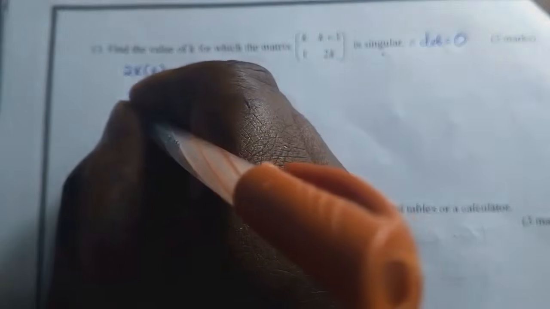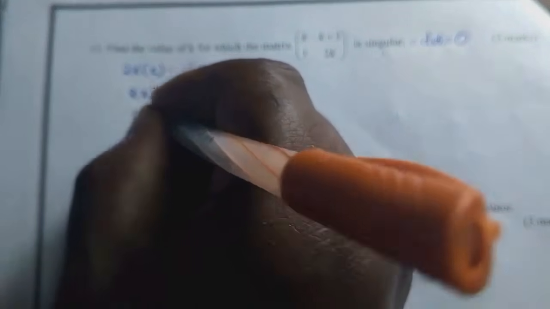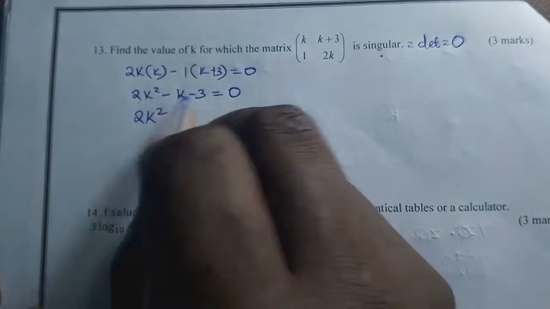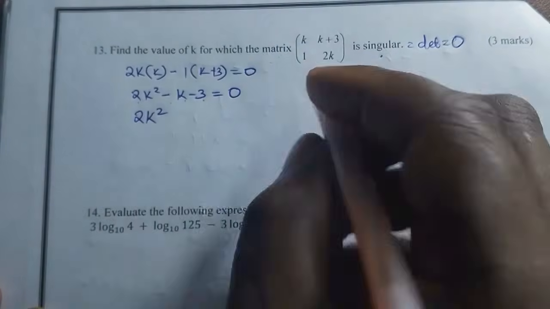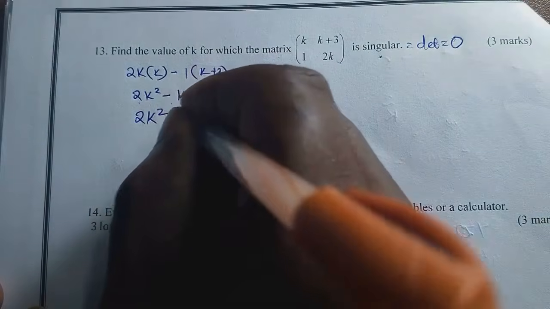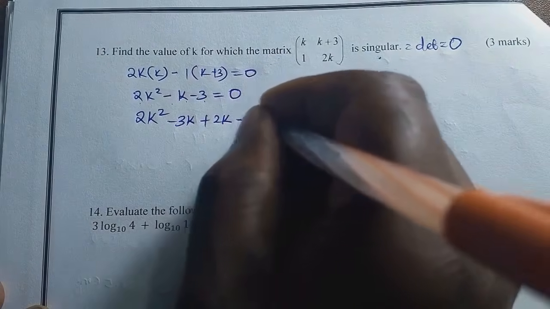Using the factor method, we can see that for 2k squared, the product is negative 6, and the sum is negative 1. So we can use 2 and 3. That's 2k squared minus 3k plus 2k minus 3 is equal to 0. Group them.